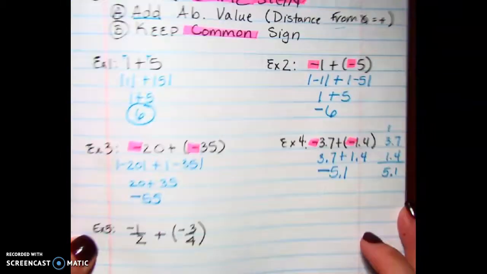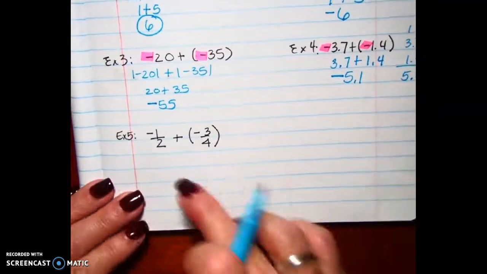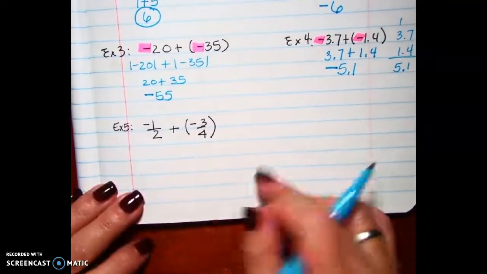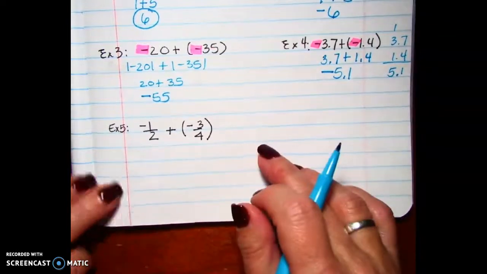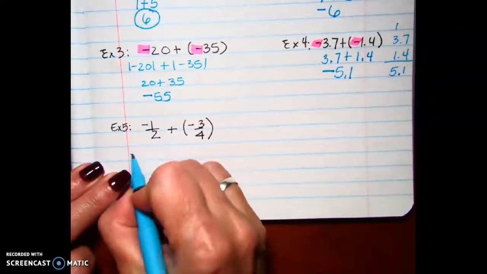So now let's take a look at fractions. Fractions, the hardest part of the fractions is making sure that you have equivalent fractions. So I'm going to rewrite my problem.